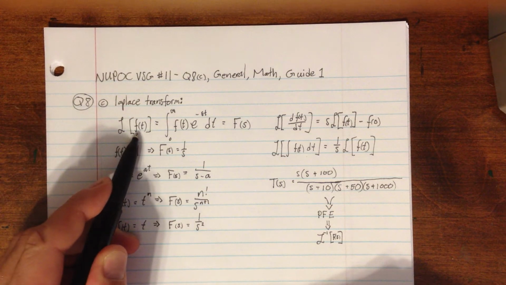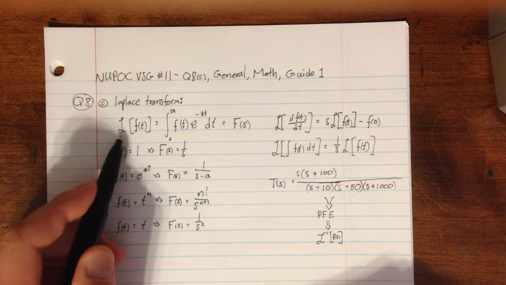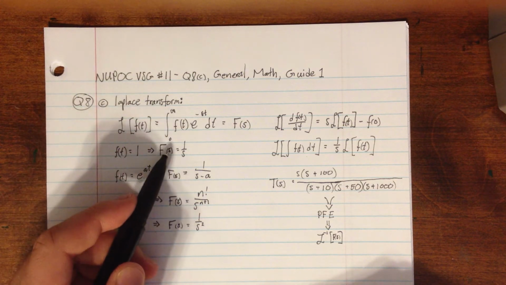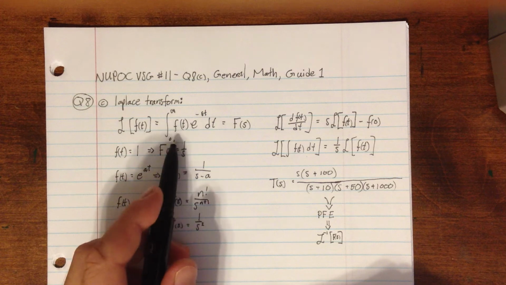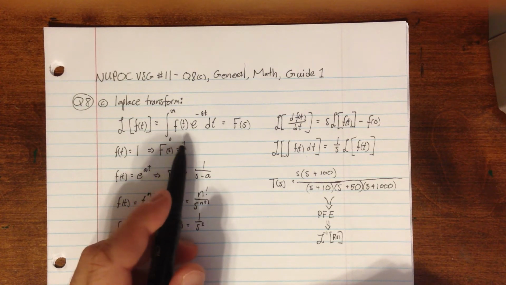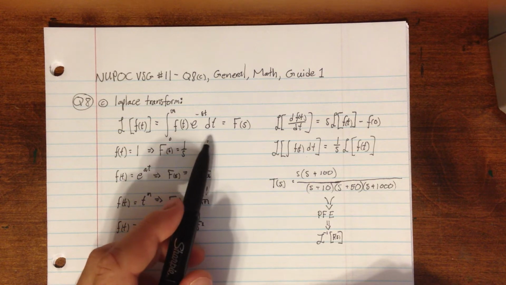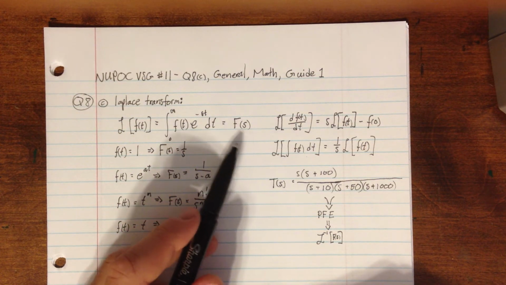So in this case, what we want to do is take a function in the time domain, let's say our f of t here. And when we take the Laplace transform of it, this is what this little bracket with the capital script L is. That's saying we're taking the Laplace transform of f of t, right? We're just going to take the integral from 0 to infinity of that time domain function times e to the minus st, and we'll take that integral with respect to t, and we'll get this function capital F of s.